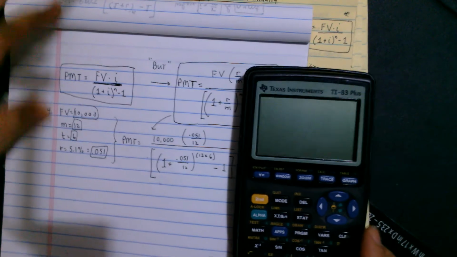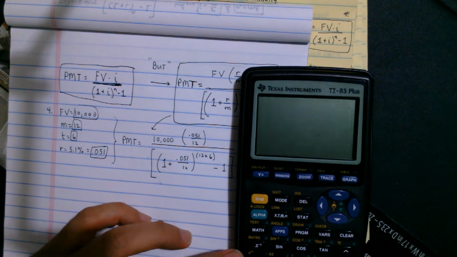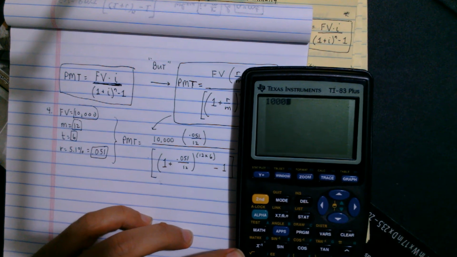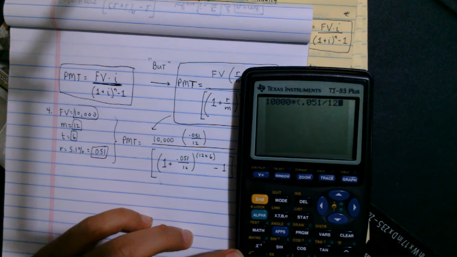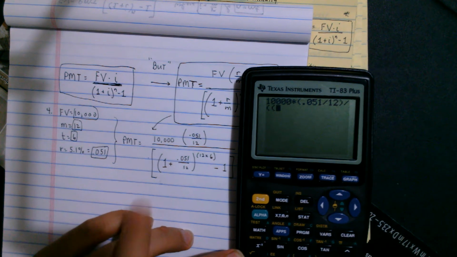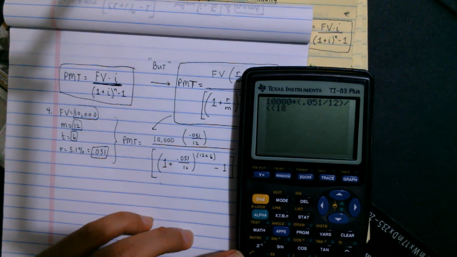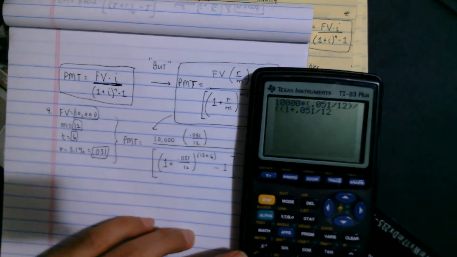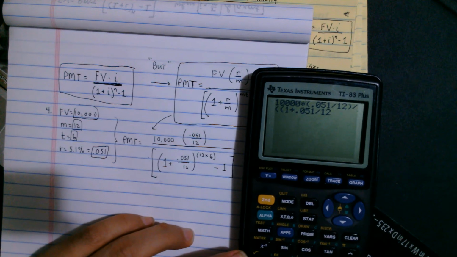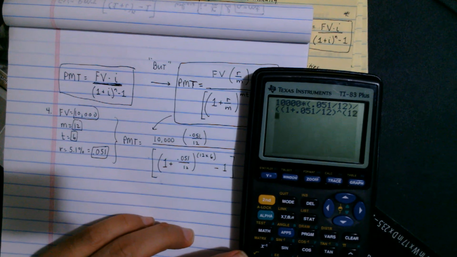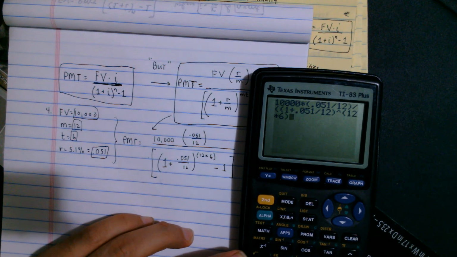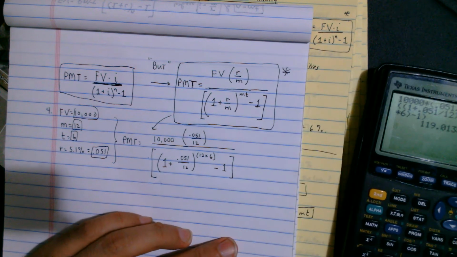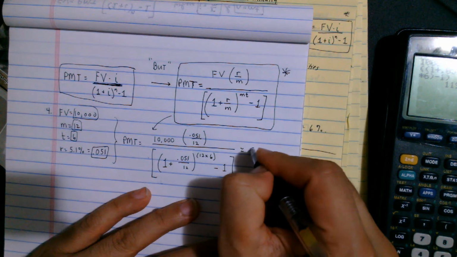I hope I don't butcher this. So let's see here. 10,000 times parentheses 0.051 divided by 12, close the parentheses, divided by double parentheses, one for the bracket, one for the parentheses, 1 plus 0.051 divided by 12, close parentheses, raised to the open parentheses, 12 times 6, close parentheses, minus 1, close the bracket, you get $119.01. So the payment per month is about $119.